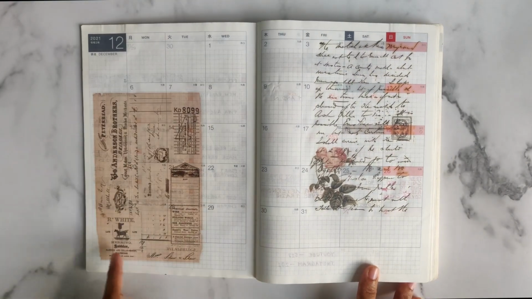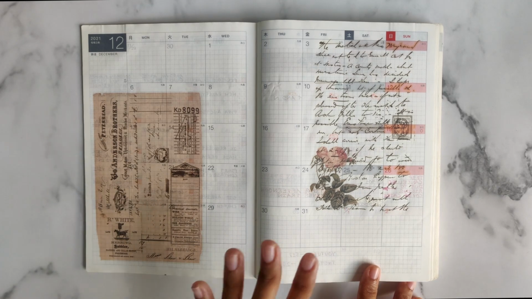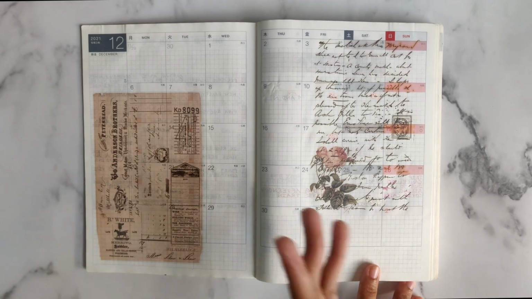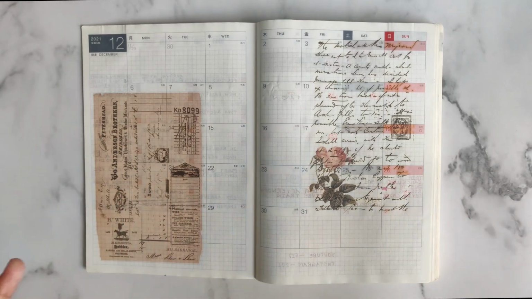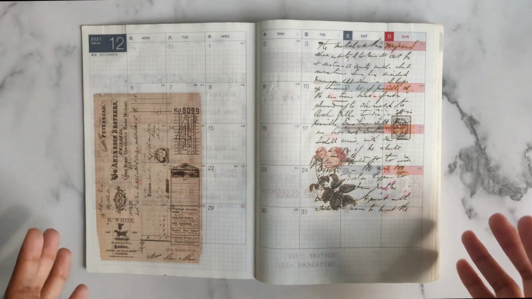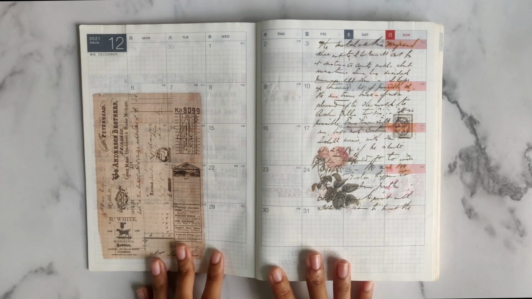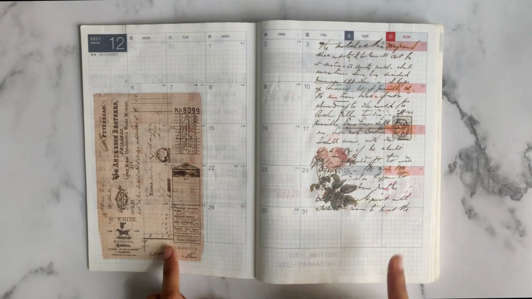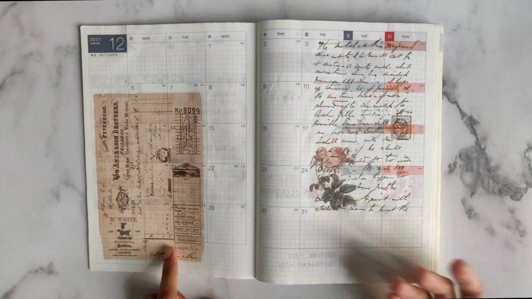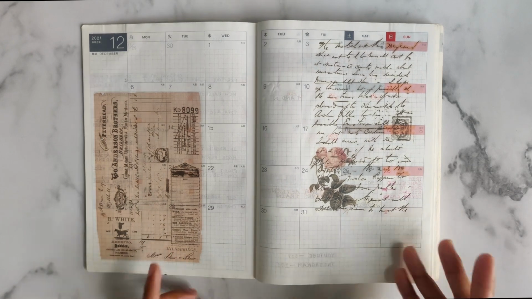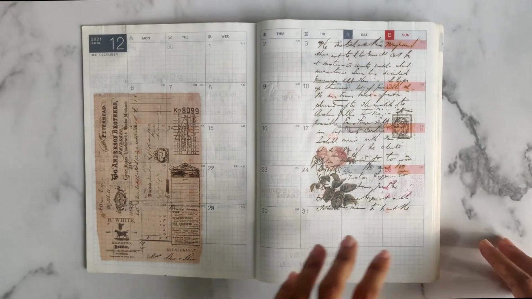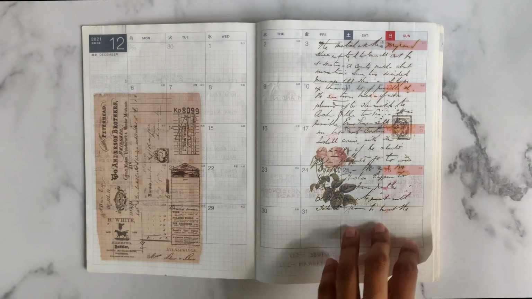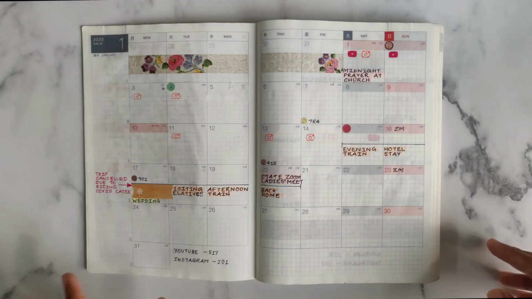This is one of the spreads that were of the previous year. I never use the extra months that are provided. I like to stick to the exact 12 months of that year that I'm using the planner. So these were some stickers that I had, print-on stickers. I am not at all creative, so I didn't know what to do with them. I just put them on over here and that's about it. They are beautiful stickers, but I kind of destroyed them, but let it be.